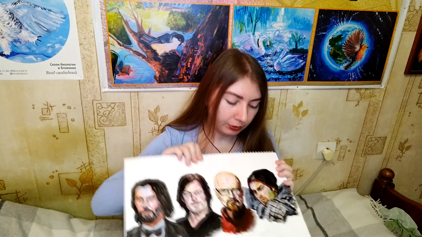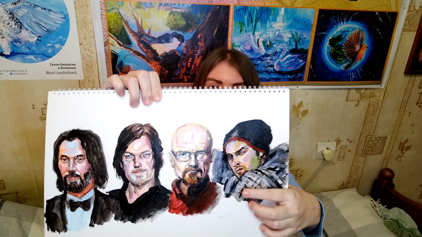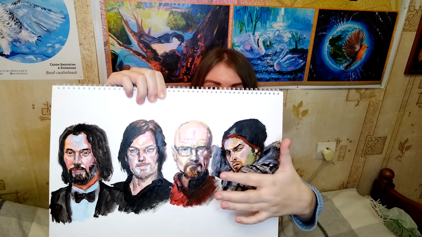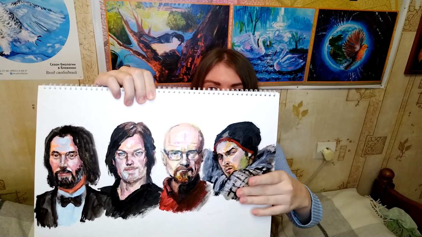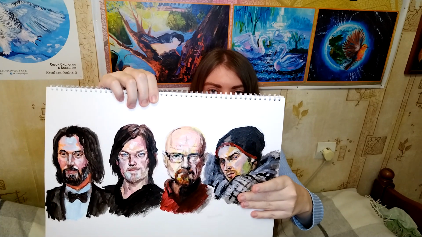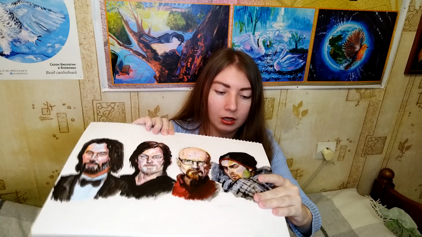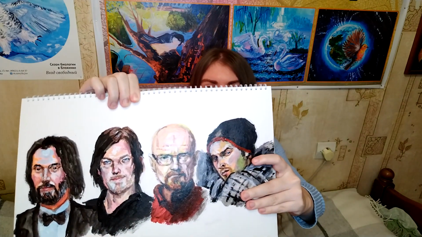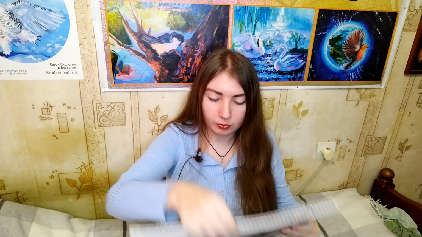For some reason, people are always afraid of using complementary colors. For example, if you look at Jesse Pinkman's face, in the area of light, he has this orangey ochre color. But I added green color in the shadows. Let's talk about another example.